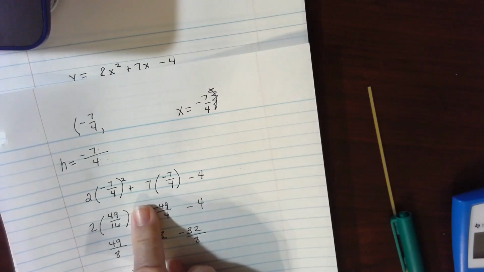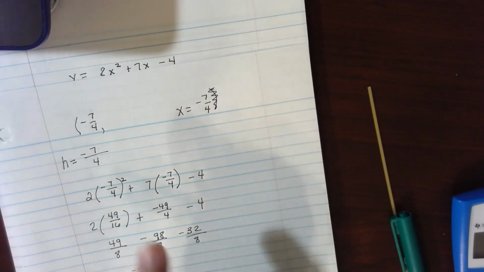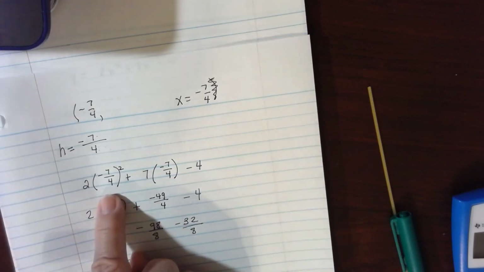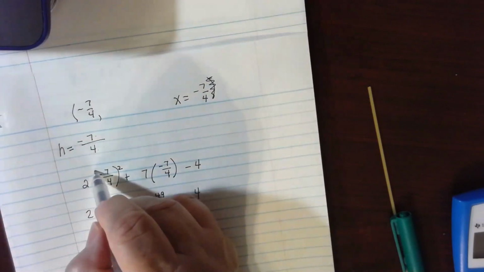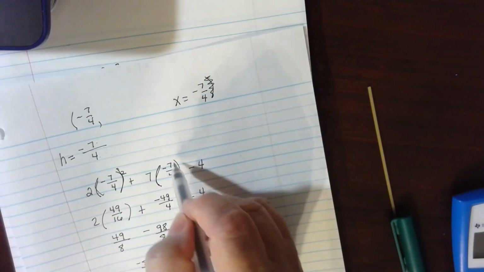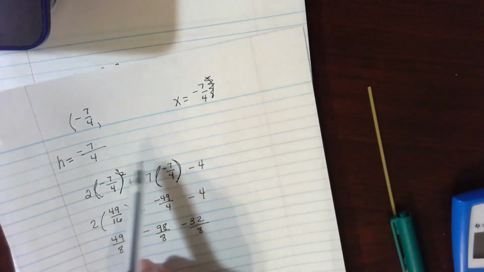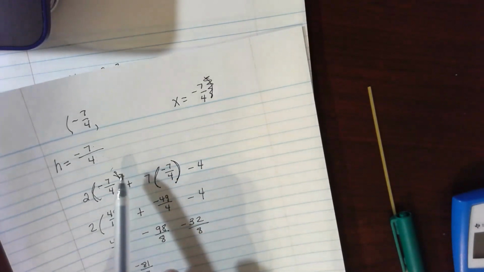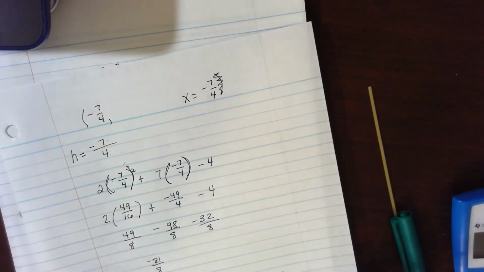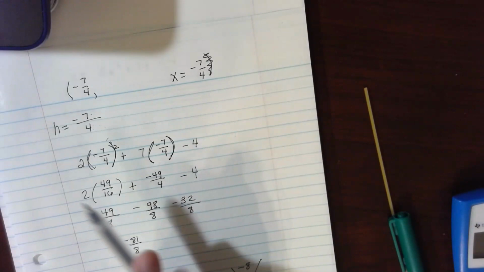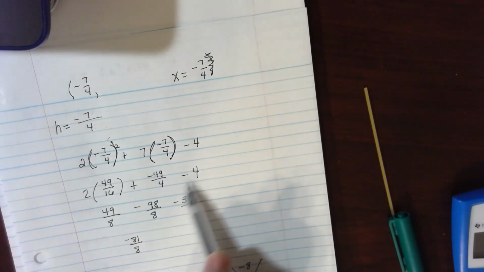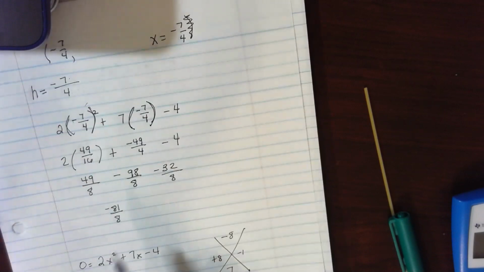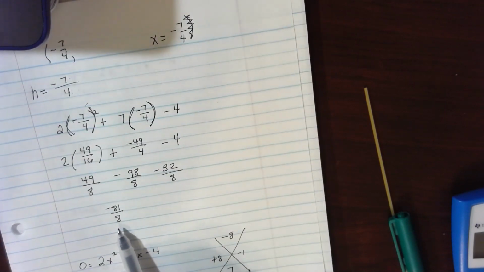And you can do this on the calculator, you can do it on paper, but let me caution y'all, are y'all listening? If you do it on the calculator, be sure you put these fractions in parentheses, because with it being a negative fraction, if you don't put it in parentheses, it won't square it correctly. So be sure you put it in parentheses, and then either do it on paper or with the calculator, and you get negative 81/8.